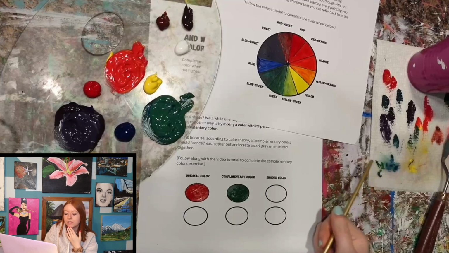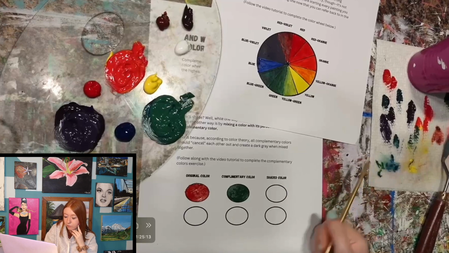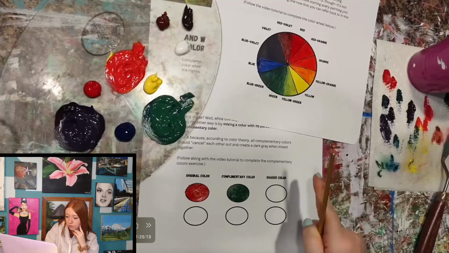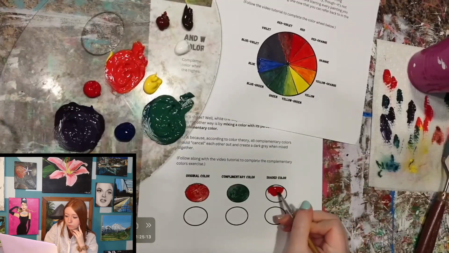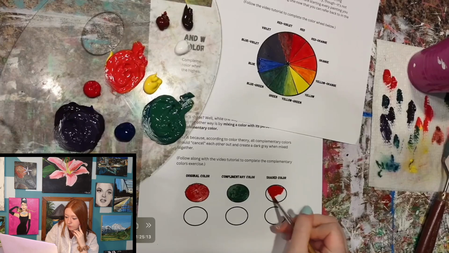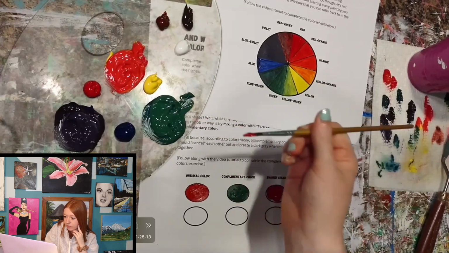So what we're going to do is we're actually not going to mix them. It is true that if we mix these colors in equal amounts, according to color theory, they should completely cancel out and create a really dark gray, almost black tone. However, that's not what we're doing here, specifically in this exercise that I'm going to show you here. Instead, we're going to start with red. We're going to fill the color completely in with red. And then from there, we're going to add tiny, tiny amounts of green, mixing it into the red.